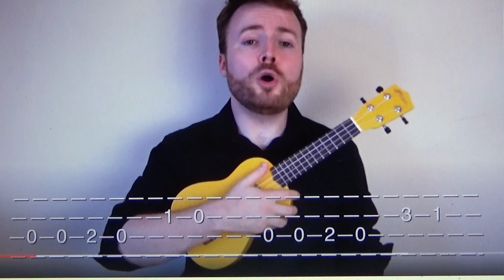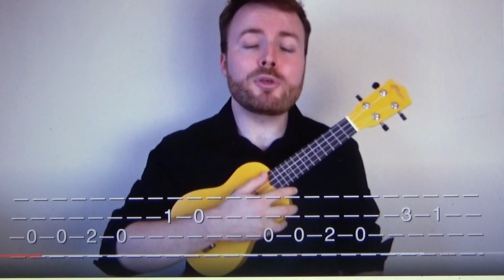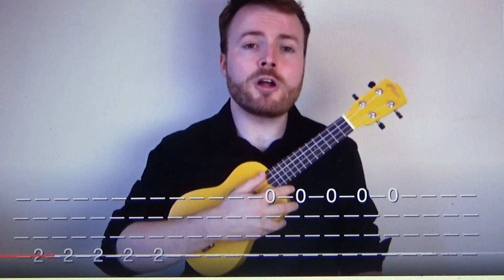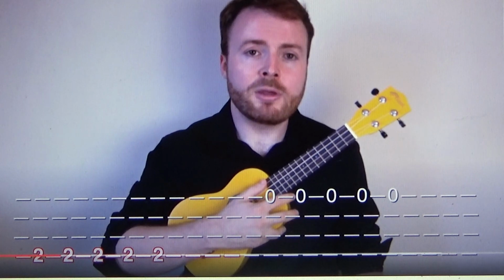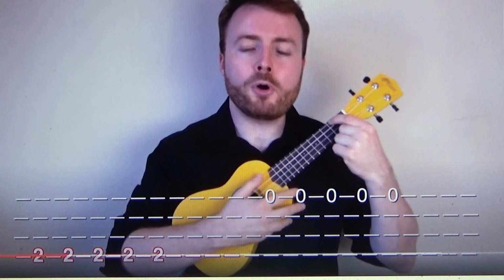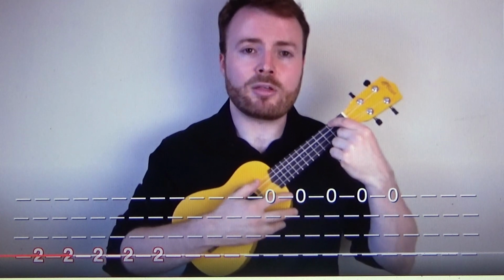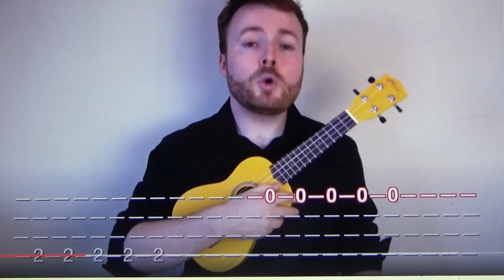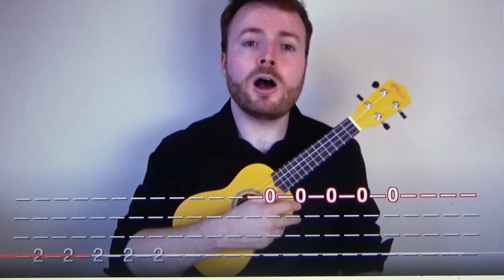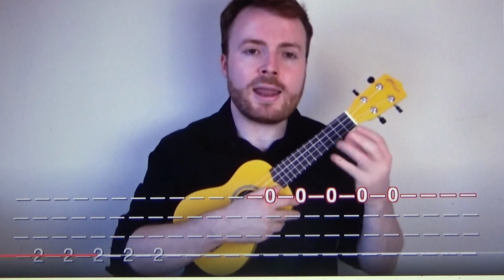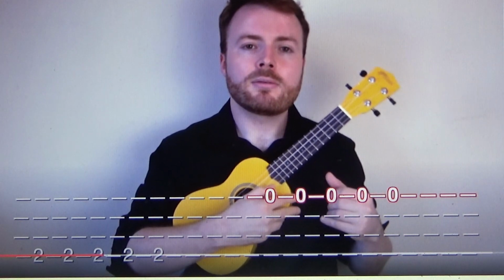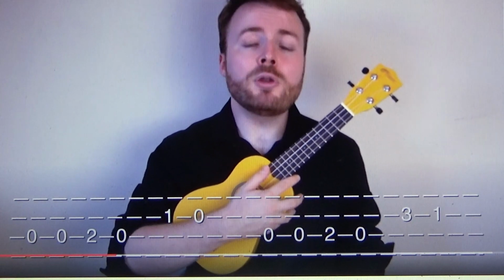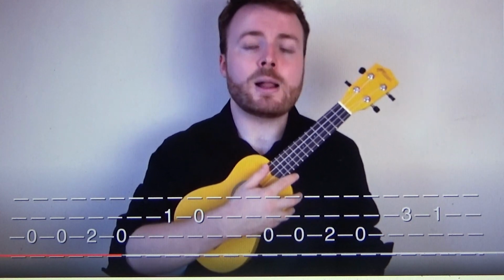That's all well and good, but what do the numbers mean? Well, the numbers represent what fret you have to push down on which string. So if, for example, there was a 2 on the bottom line of tab, you would push down the 2nd fret of the bottom string of your ukulele, like this. If there was a 0 on the top line of tab, you would play the top string of the ukulele open. That means not pushing down on any of the frets. Like I said, unfortunately with tab, it doesn't give you the rhythm. But if you know the song that you're trying to learn, then it can be very helpful indeed.